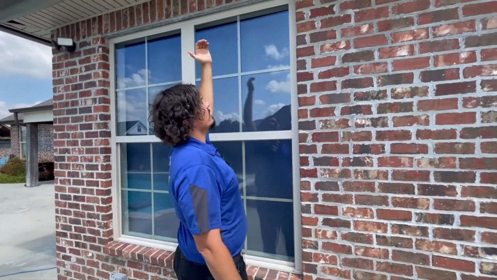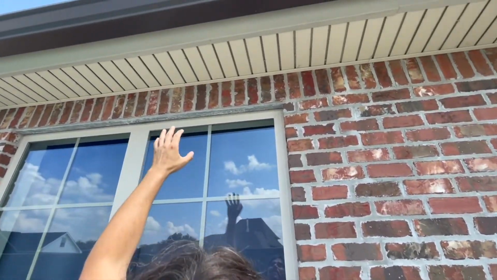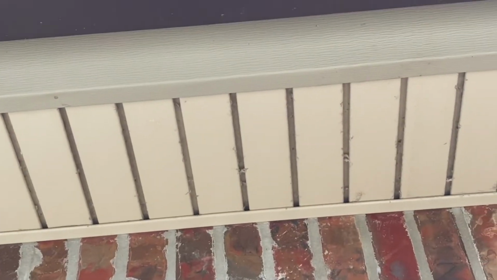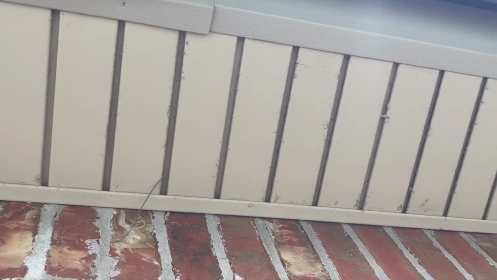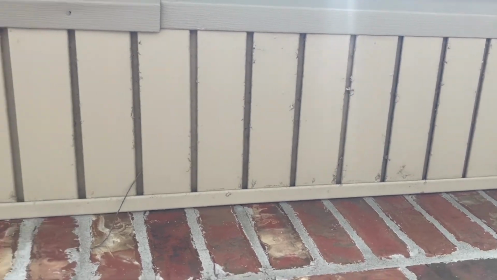All throughout here, you can see that we've been drawing a pretty intense amount of air into here because of how dirty the intake vents are. I don't suspect that that's natural ventilation. I think that we're literally drawing the air out of this section of the house with a vacuum.